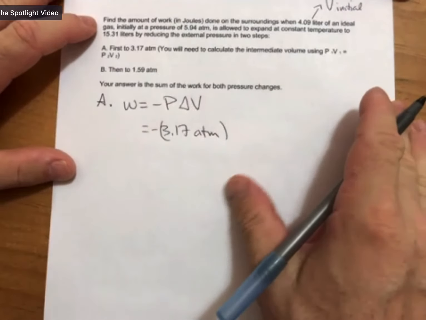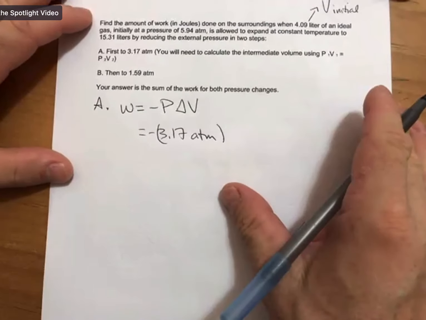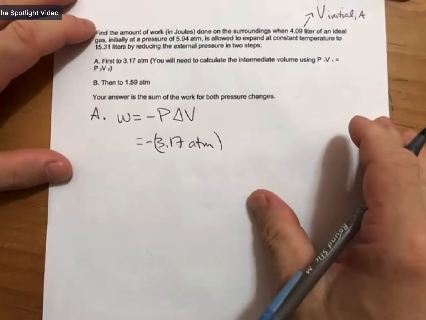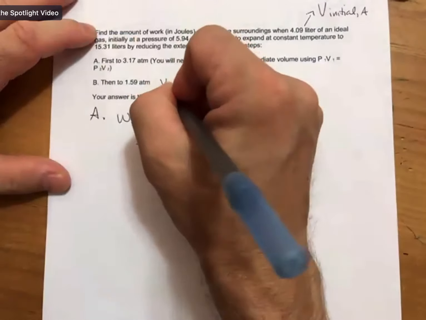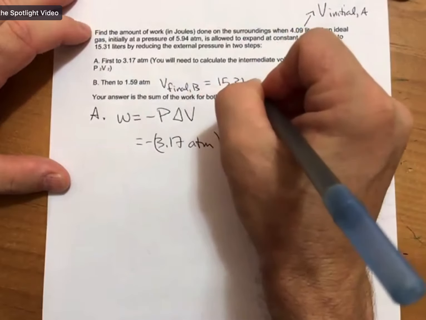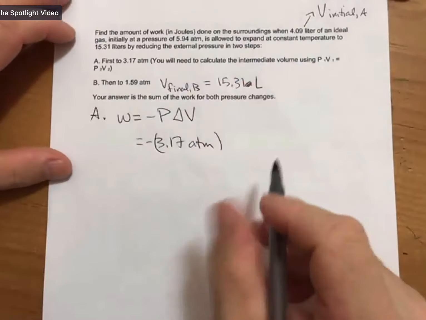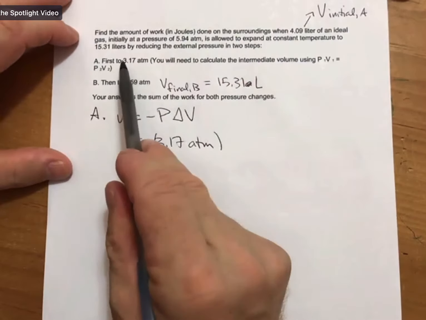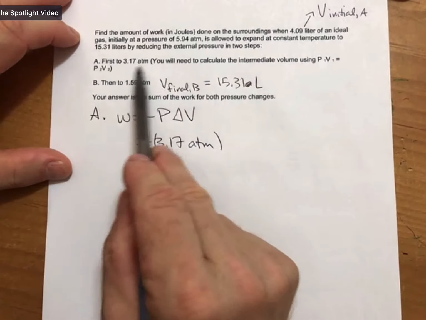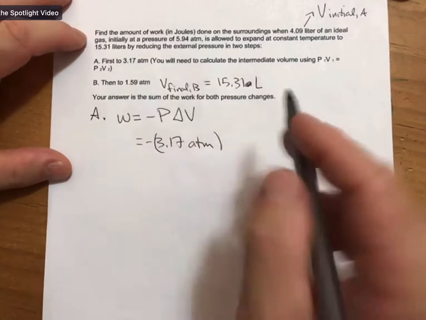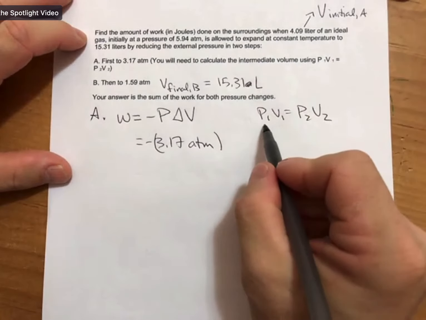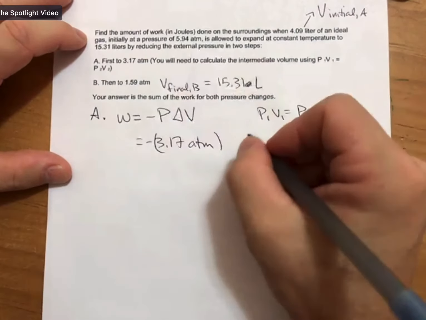So in order to keep things a little more organized, I'm going to write that this is my volume initial for A, and that this is my volume final for part B, liters. And what the problem says is you need to calculate the intermediate volume, and the intermediate volume is going to be the volume that goes with 3.17 atmospheres. So P1V1 equals P2V2. Now we do need this 5.94 atmospheres.